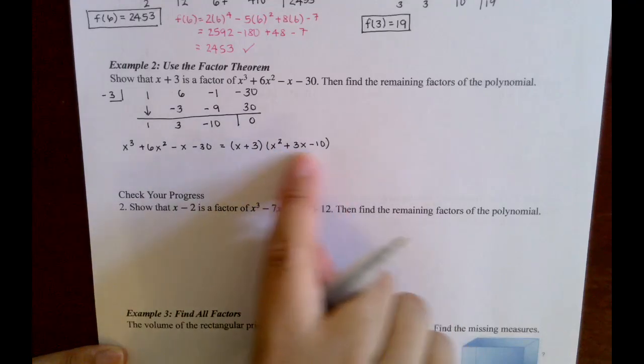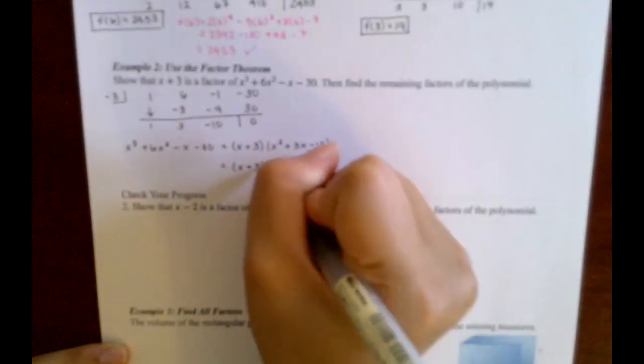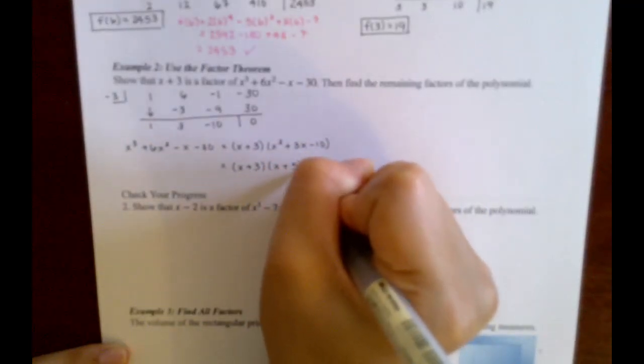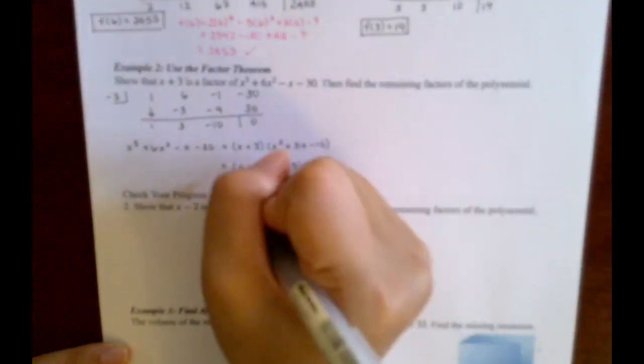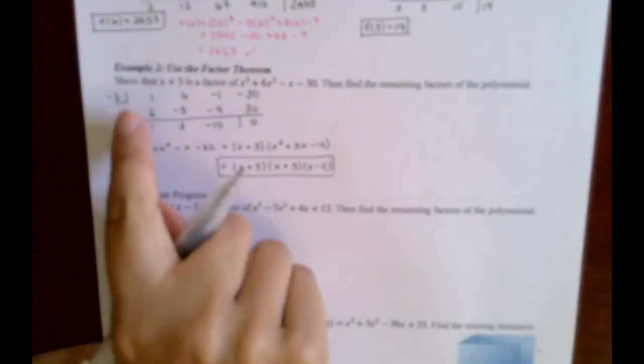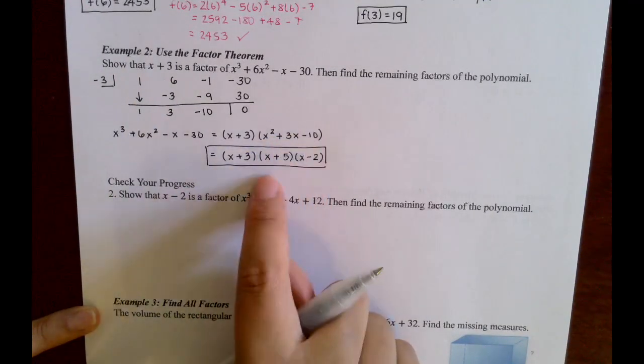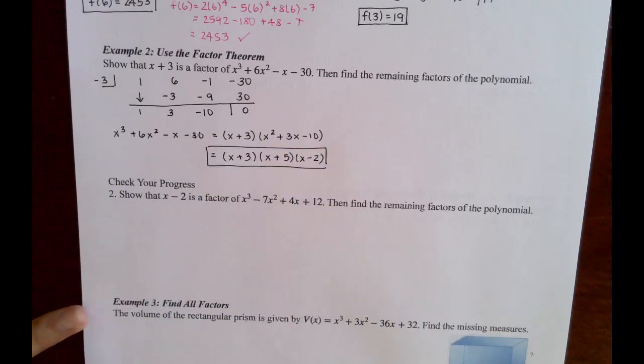Okay? And then I can factor this further to be x plus 5, x minus 2. And so here it is, x plus 3 here, proven. Give it a second. And then I'm left over with my x plus 5 and then my x minus 2. They're my other factors for this. Okay. So why don't you try check your progress too, and then come check your answer when you're done.